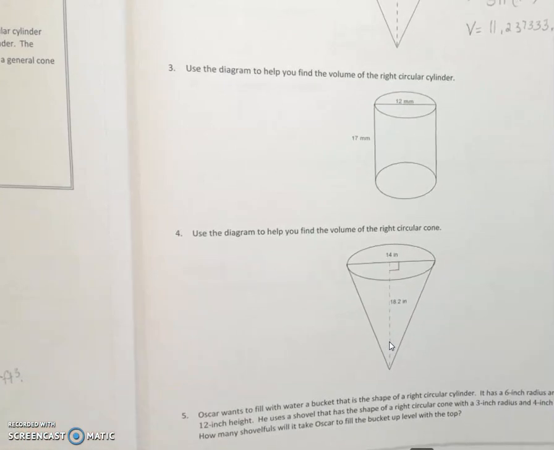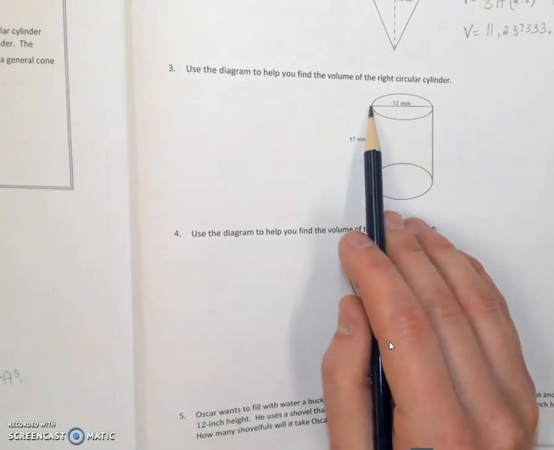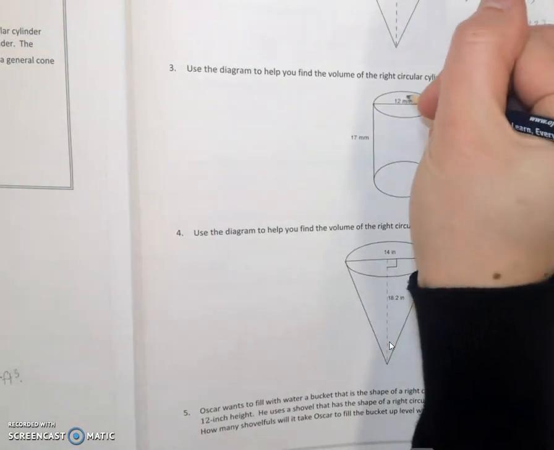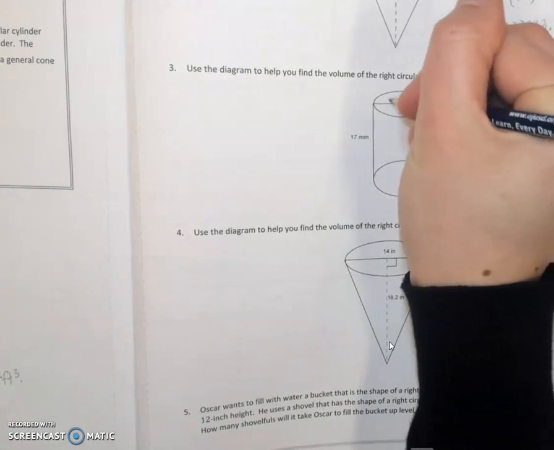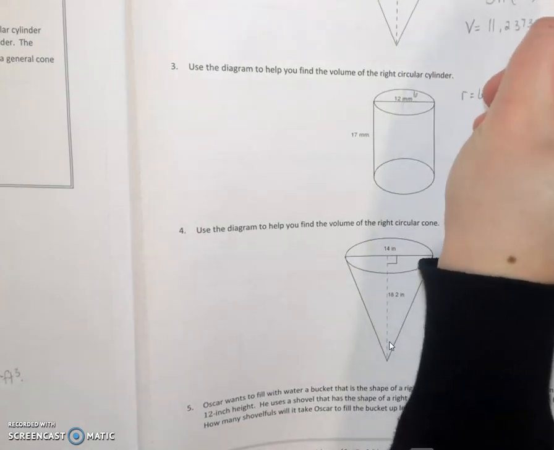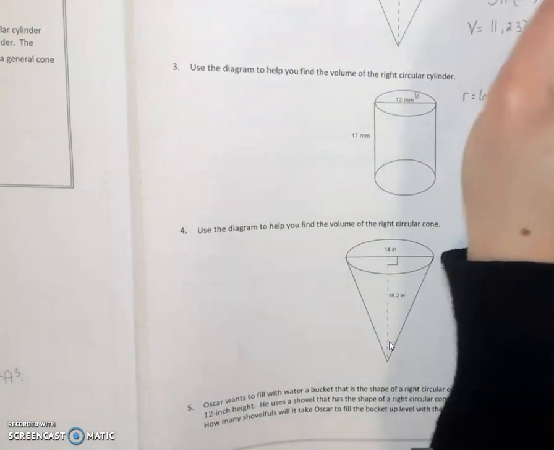So number 3, use the diagram to help you find the volume of the right circular cylinder. So this one tries to trick us. It gives us our whole diameter, but we know that our formula uses the radius. So the radius is halfway. So if we know it's 12, halfway would be 6. Our radius is 6 millimeters.